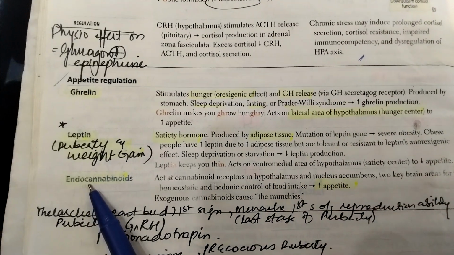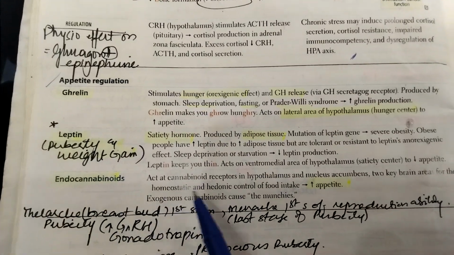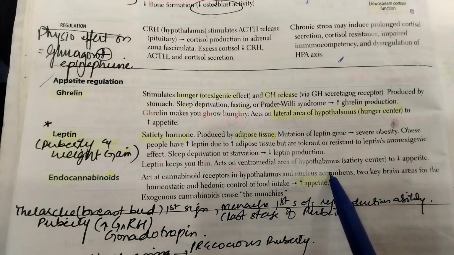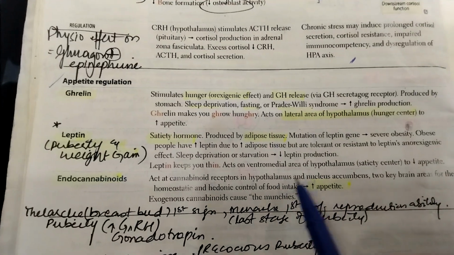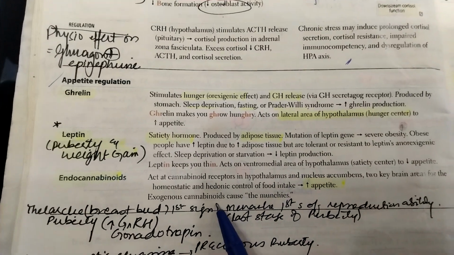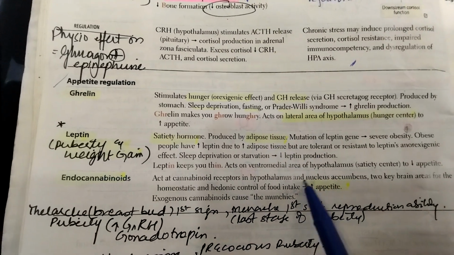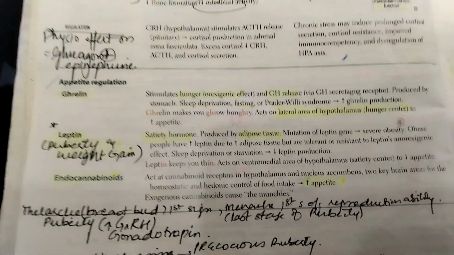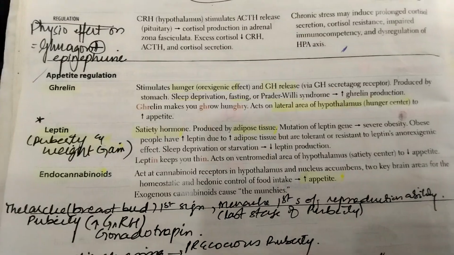Okay, then comes endocannabinoids. They act at cannabinoid receptors in the hypothalamus and nucleus accumbens. These are the two key brain areas for the homeostatic control of food intake, and in turn, obviously, it increases appetite, right? So yeah, we need to remember it like this.